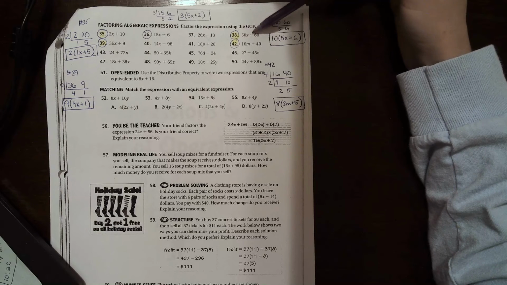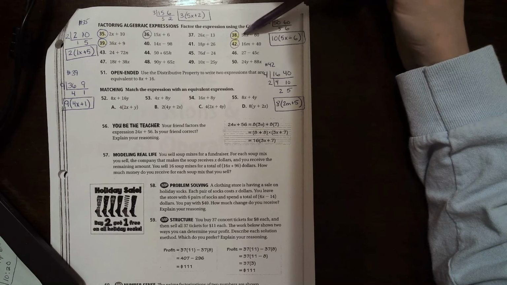Number 38, we have 50 times x minus 60. So again, you take a look at just the numbers in the algebraic expression. So you take 50 and you take 60, you write both of them down, leave a space, draw your upside down division bar, and you find the greatest common factor. So 10 can divide both into 50 and 60, so 50 divided by 10 is 5, 60 divided by 10 is 6. Your greatest common factor is 10, so you put 10 on the outside of parentheses, and 5 and 6 you put inside parentheses.